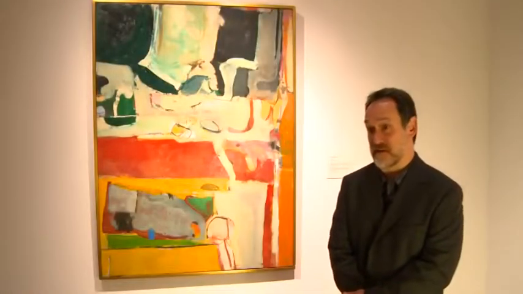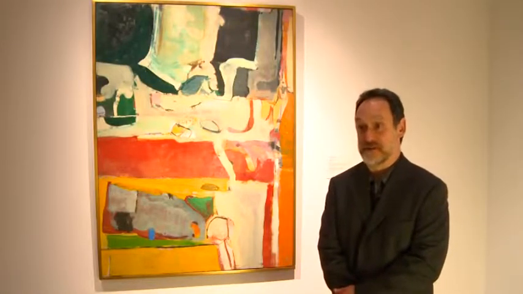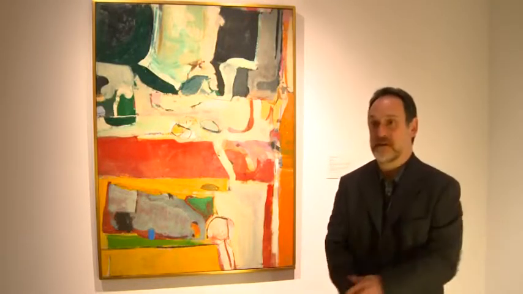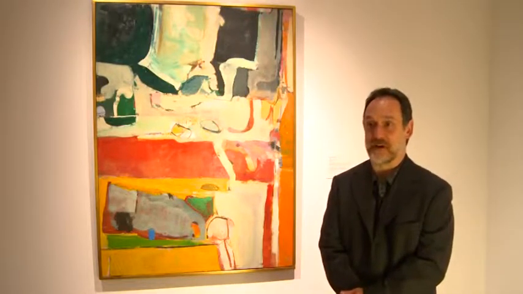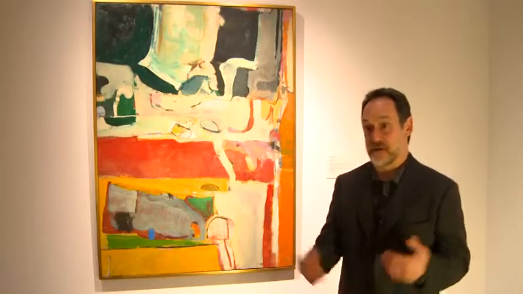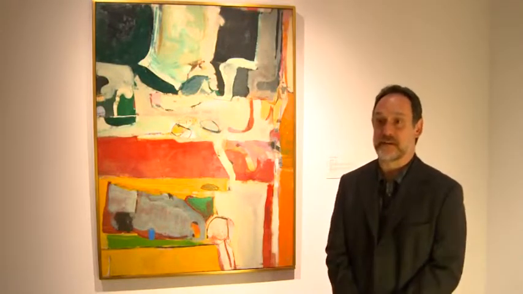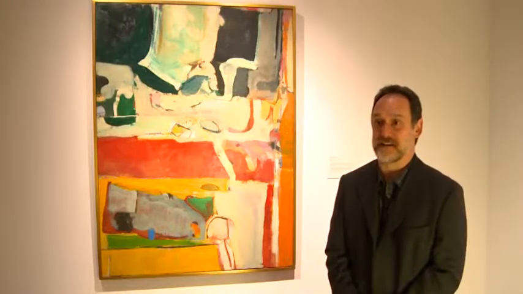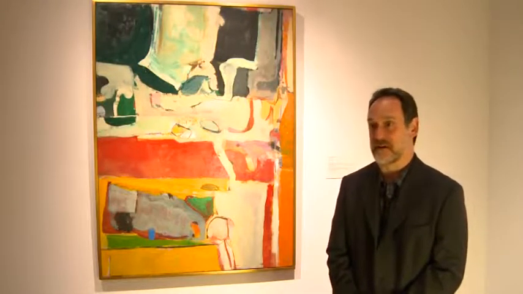Take note of the scale of this painting, and the large scale in particular of it. You know, this isn't the small, intimate, little abstract painting that we often see now. This is a large-scale painting done at a time in America when abstraction was the defining element of American art.